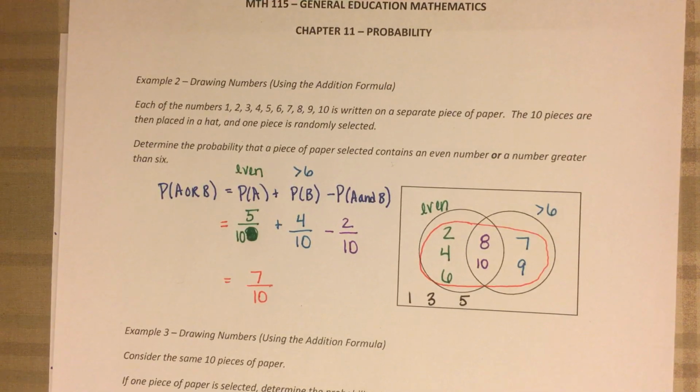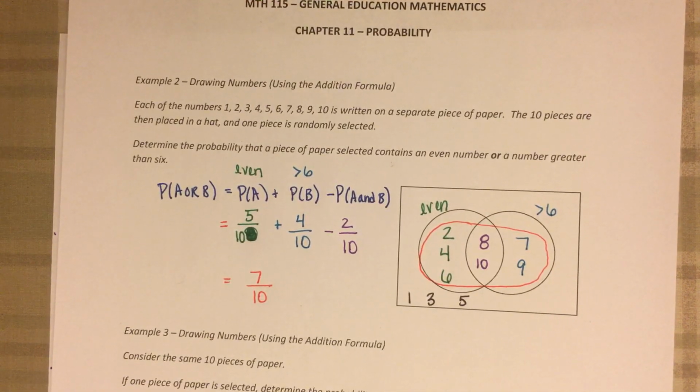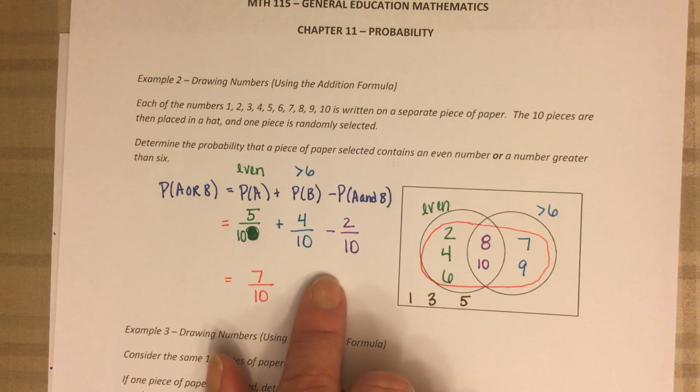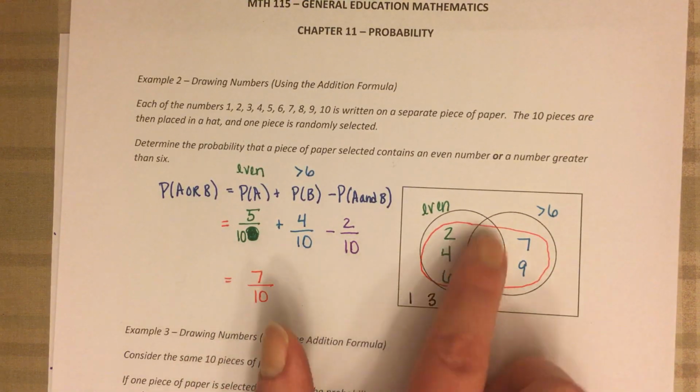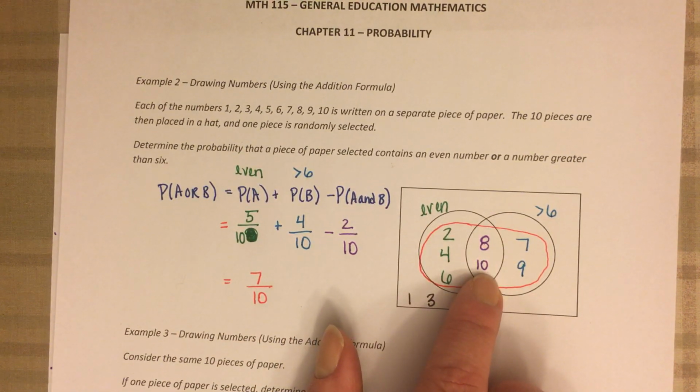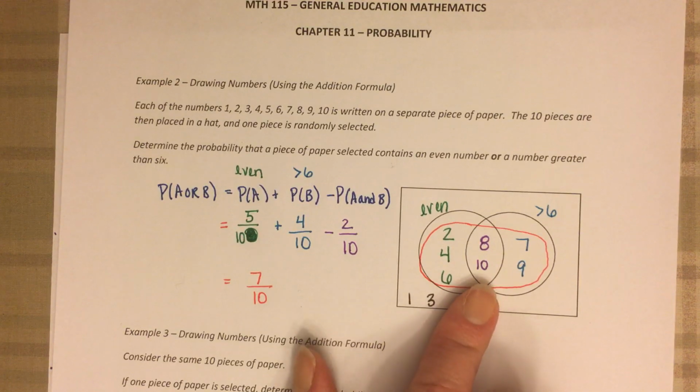So as you're working through and doing these problems, in some cases it might be easier to draw a Venn diagram, but if you do not have the option of drawing the Venn diagram, that's the other reason that we have this formula. Right? And the subtraction exists because we don't want to accidentally count those middle two, in this case our numbers 8 and 10, more than once.